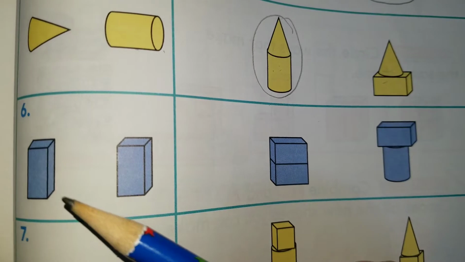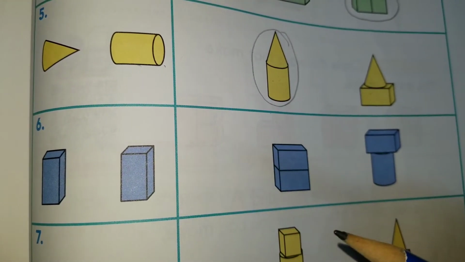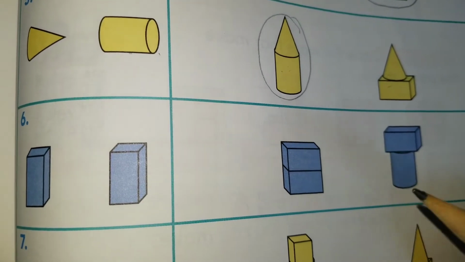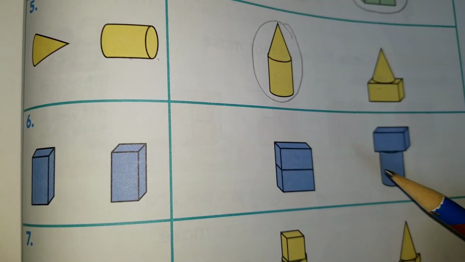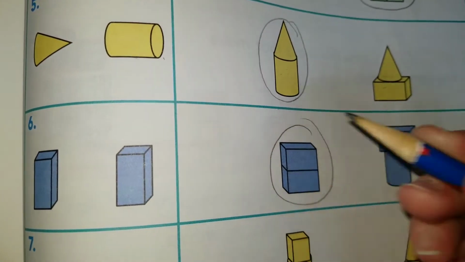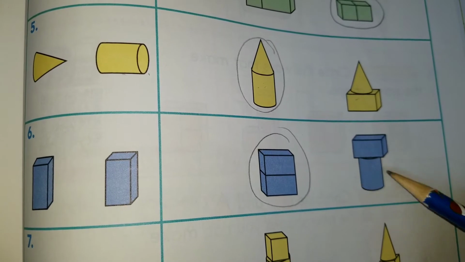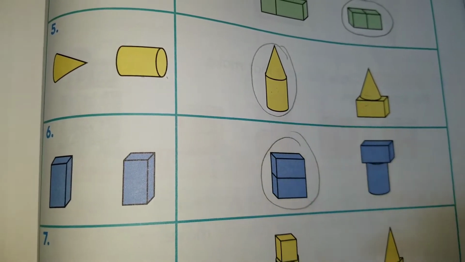Number 6, we have two rectangular prisms. What happens when we combine two rectangular prisms? What do we get? Do we get this or do we get this? We get the first one. Very good, because the thing is that here you can see a cylinder, but there are no cylinders here to combine.